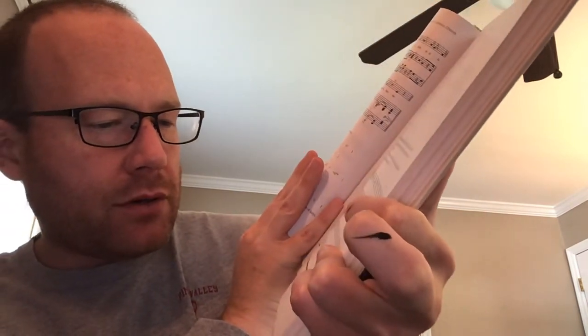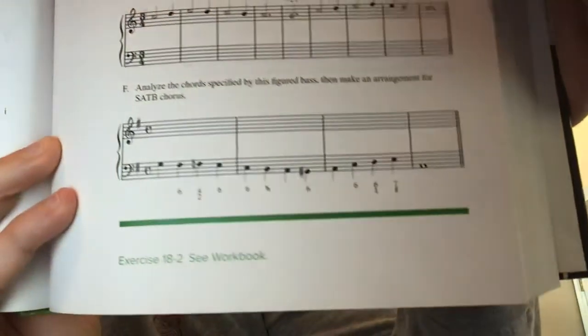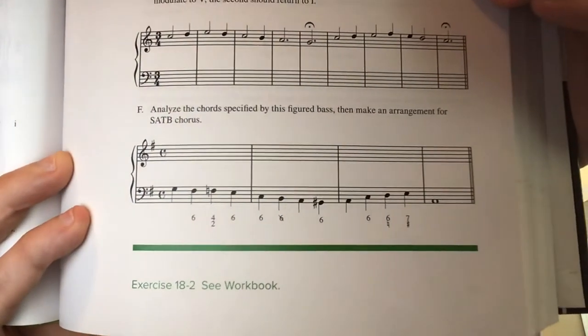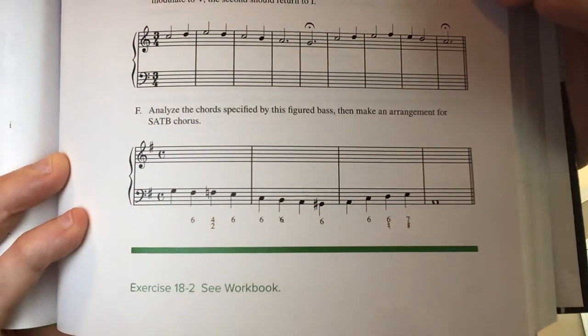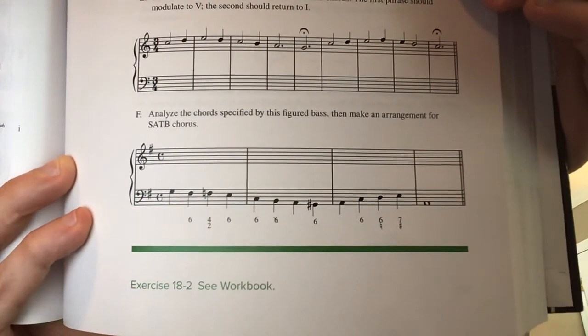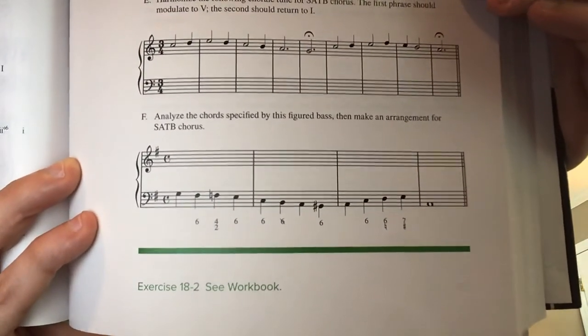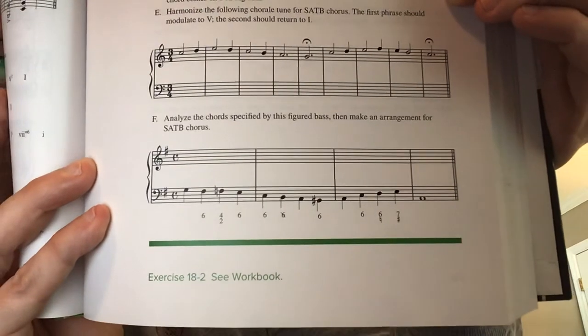I'll put a thing in Google Classroom for figured bass. Most of those are not that big of a deal. Most of them are the inversions, but some of them are sharps and naturals. So I'll take a quick screenshot of that just to describe what that's doing. Analyze the chord specifically by this figured bass, then make an arrangement for SATB. The figured bass is actually what's going to do the key change for you.